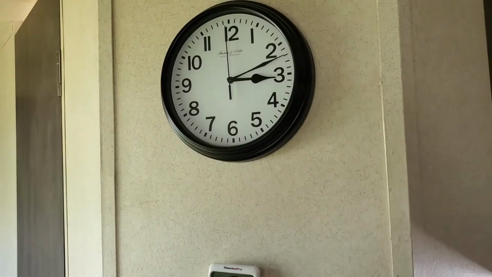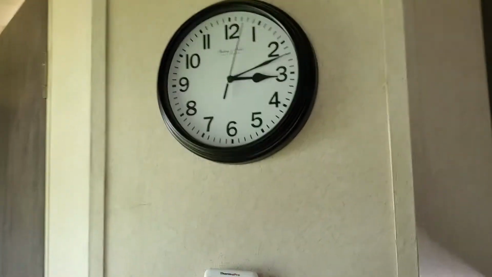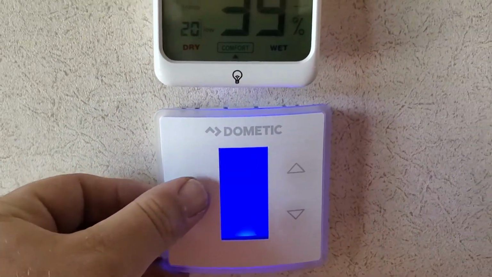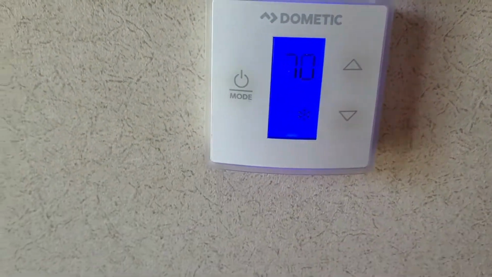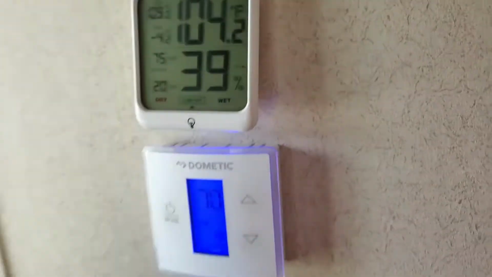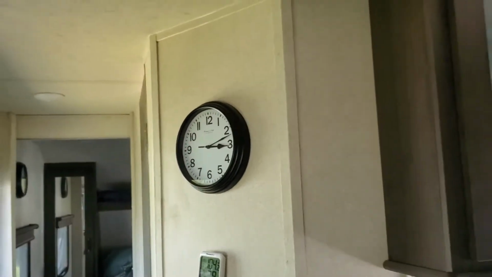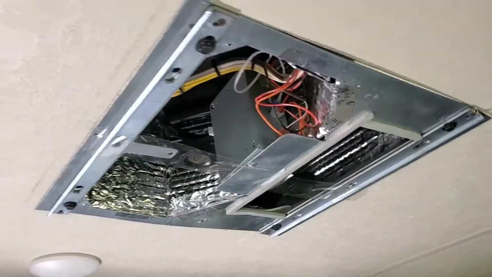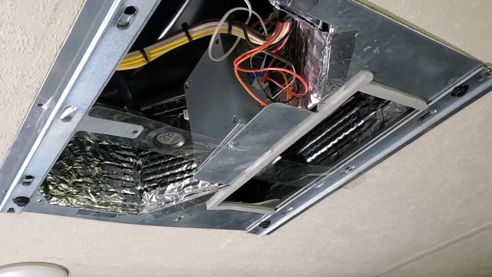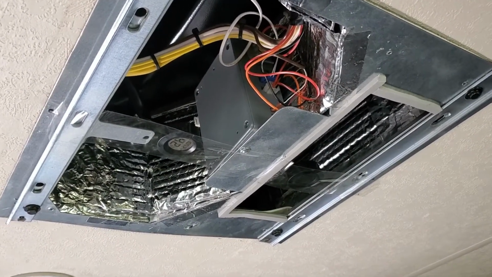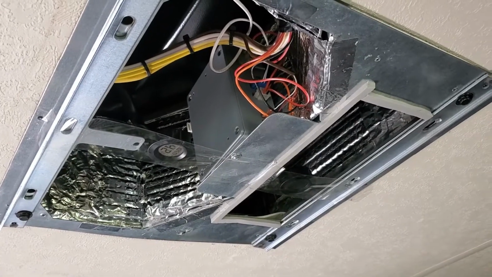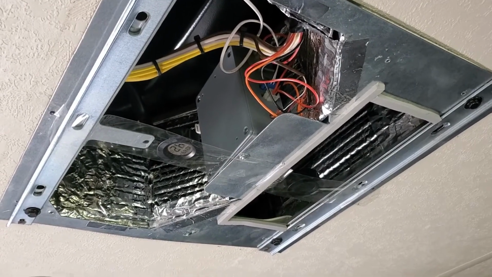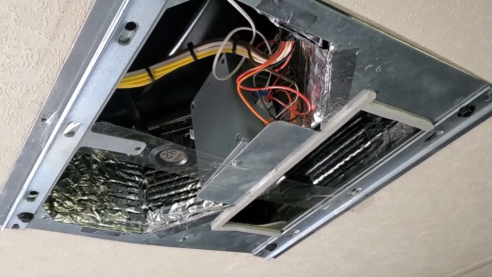Let's see here. That time is accurate. It is 3:10 here. So we're going to put it on low. We are in full sun right now. And just set it at 70. And we're going to see what happens. So about 3:10. Fan just kicked on. Compressor just kicked on. I can hear the refrigerant moving around.